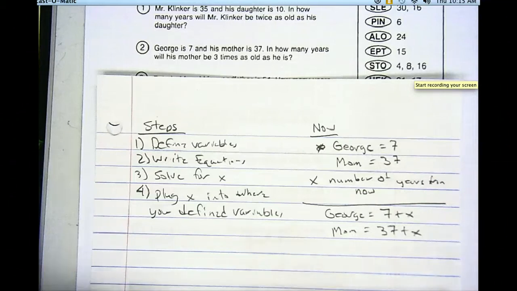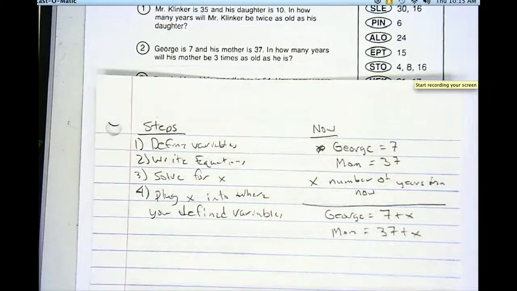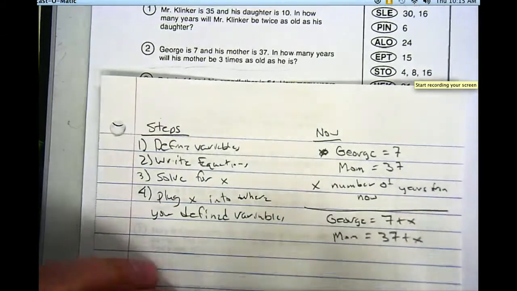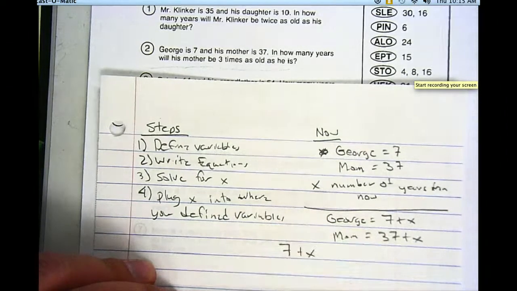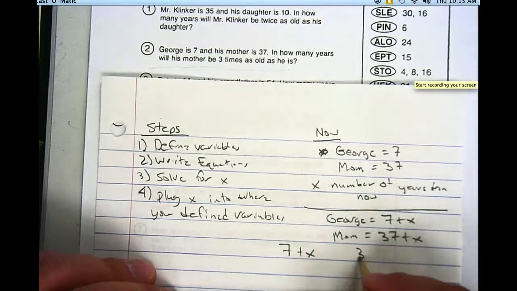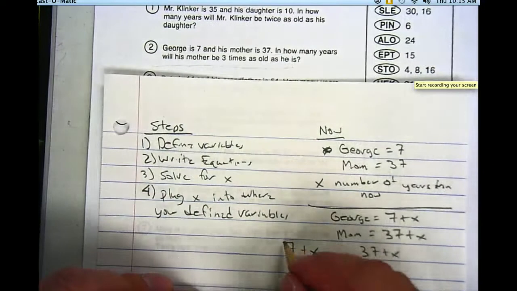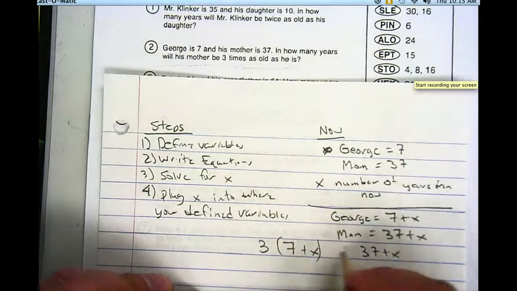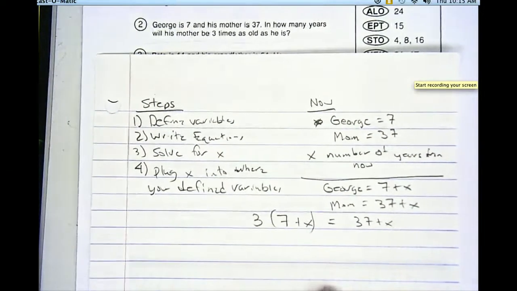We're going to use the second part of this problem: in how many years will his mother be 3 times as old as he is, to solve for x? So we want to take George's age and multiply it by 3, and that will be equal to mom's age after x years. So let's try that. I'm going to take George's age, which is x plus 7 after those years, and mom is going to be 37 plus x. And if they're equal to each other, I have to take George's age and multiply it by 3 to get mom's age. Now I can use the distributive property and solve this problem.